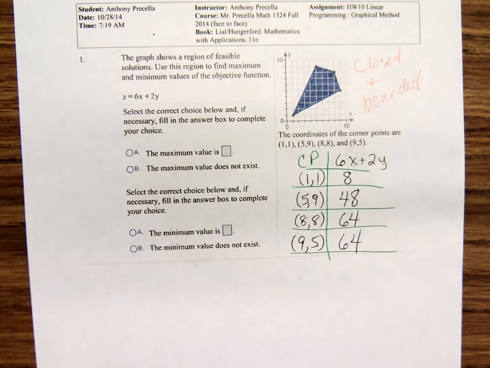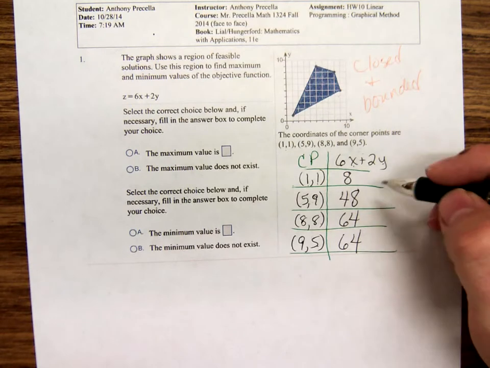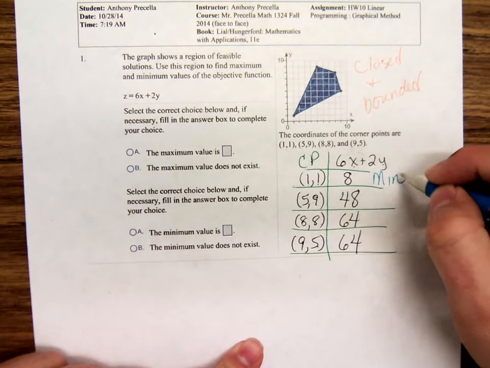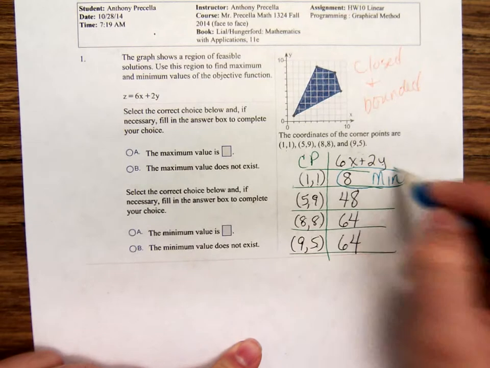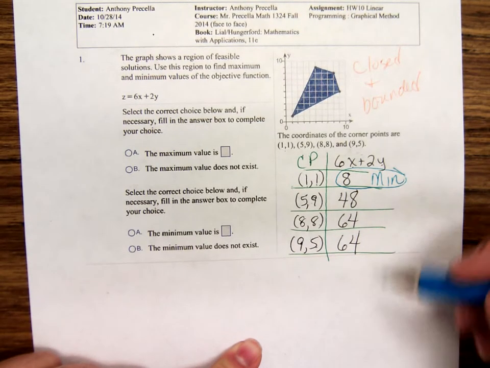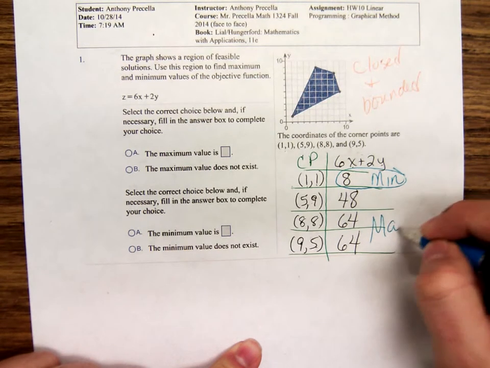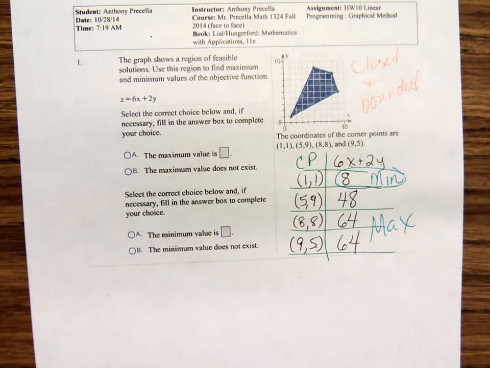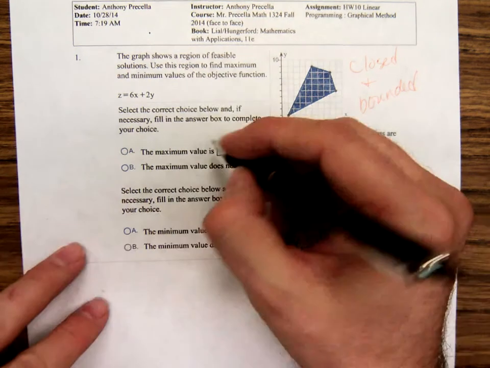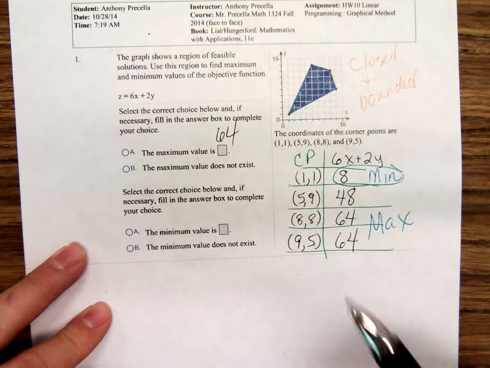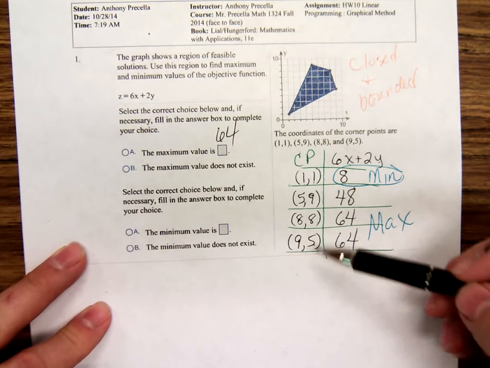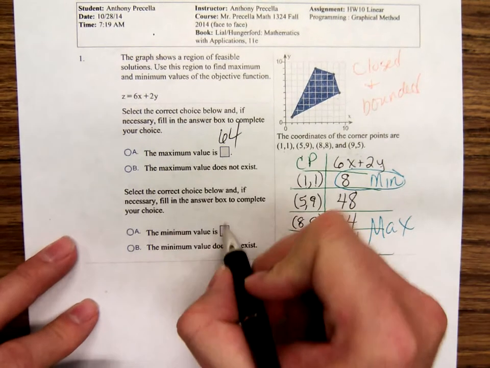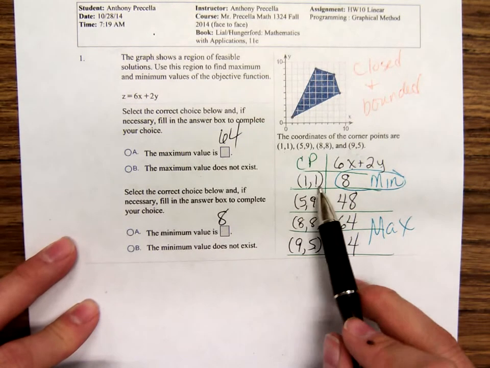Because this graph is closed and bounded, because the feasible region is, the smallest number here, that's going to be the minimum value, 8. Ooh, you see that blue? Now, the biggest number here occurs twice, but it's still the maximum value. So to fill in these blanks here, the maximum value is 64. You put a 64 in there. And it occurs twice, at the ordered pair (8, 8) and the ordered pair (9, 5). The smallest value here is 8, and it occurs at the point (1, 1).